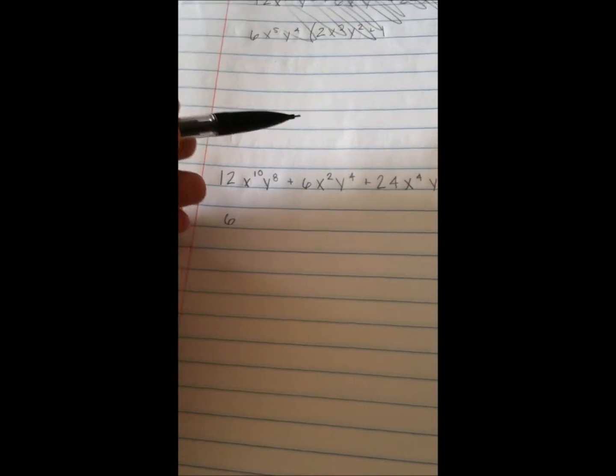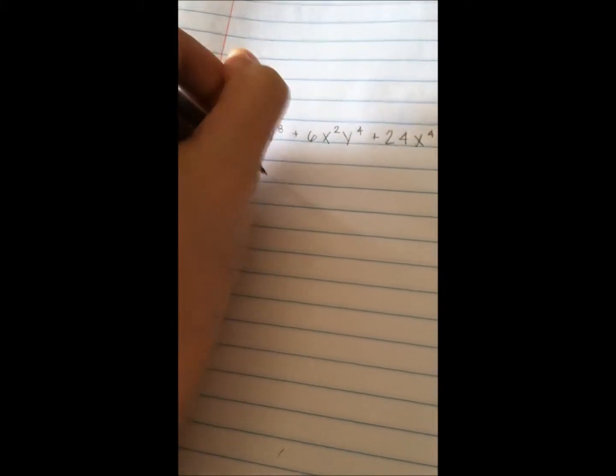So here's my equation, and I'm going to help you factor using the greatest common factor method. So what I'm going to do is distinguish which one it is, and I'm going to say it's 6. Okay. Now, since every one of these has an x and a y variable, I'm going to take the two smallest of the x and the y's. So I have an x squared and a y to the fourth. So I'm going to do x squared, y to the fourth.